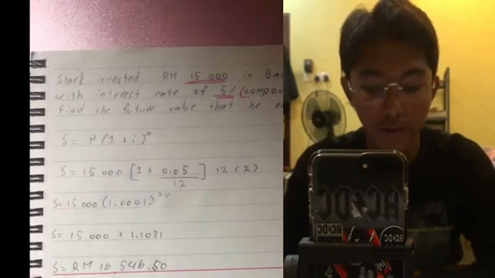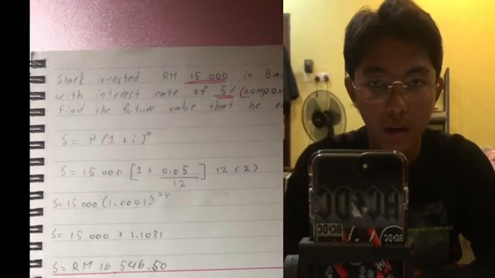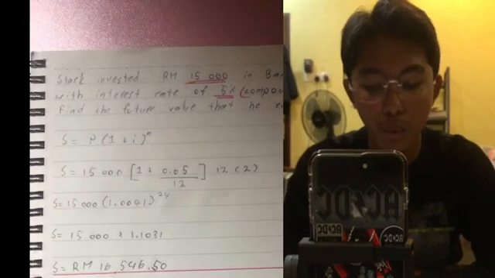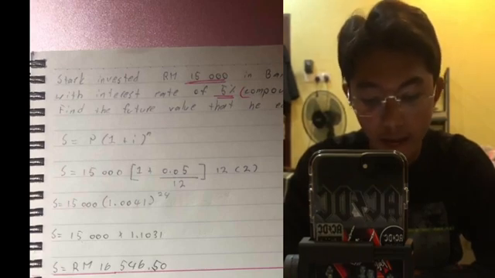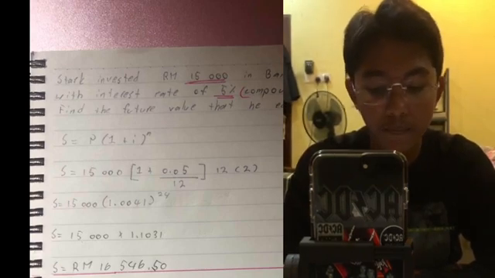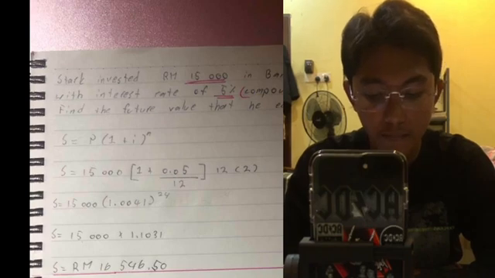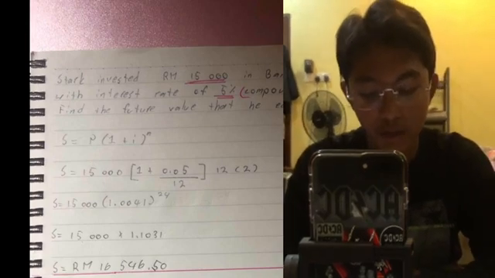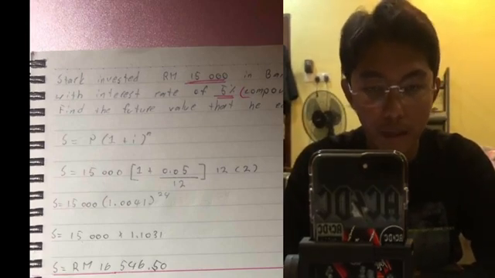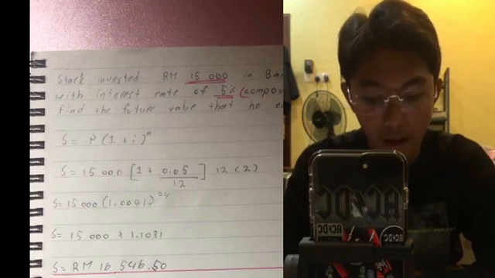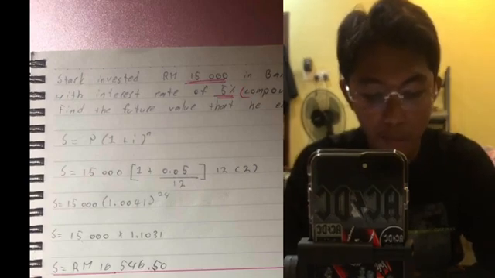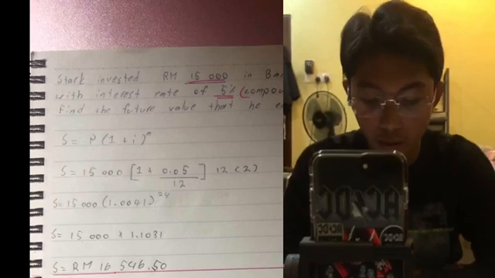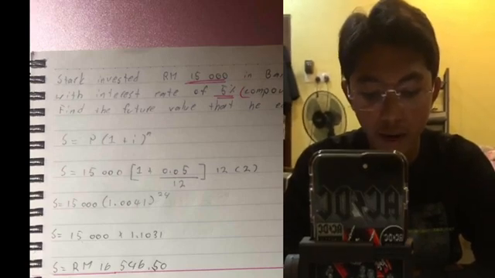Monthly. Find the future value that Star will earn after 5 years. We will use the formula of S equals to P, 1 plus i in bracket and close it with power of n. So the S is unknown, P is 50,000, i is 0.05 divided by 12, the power of n is 12 times 2.